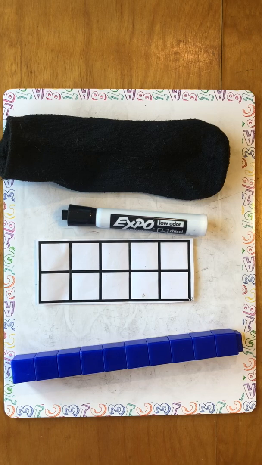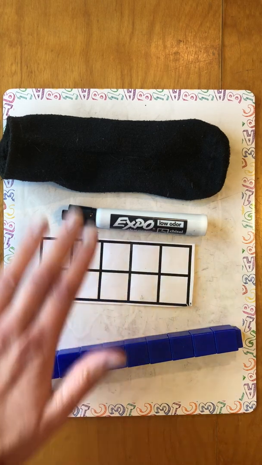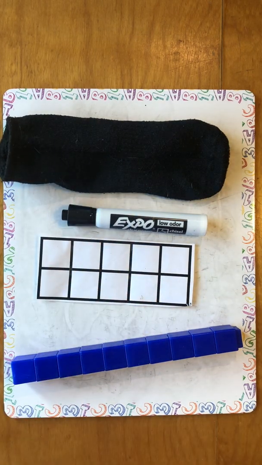Today we are going to practice building and drawing addition word problems. That means we're going to take a short math story and solve the problem by building it and drawing it. I want to show you how you can solve the problem both ways today.